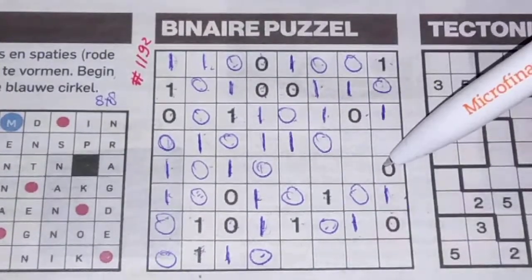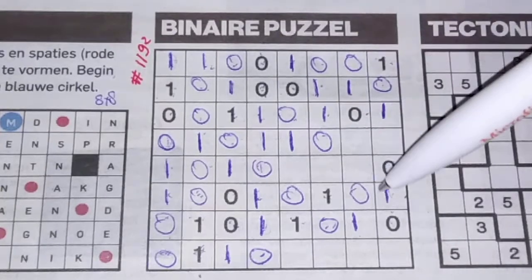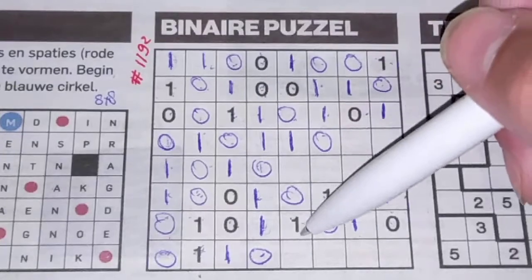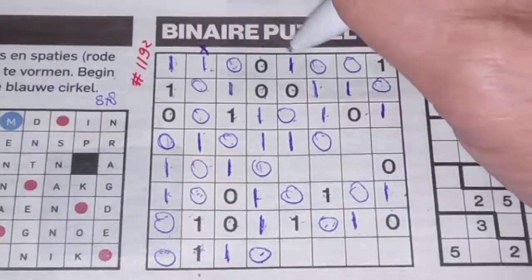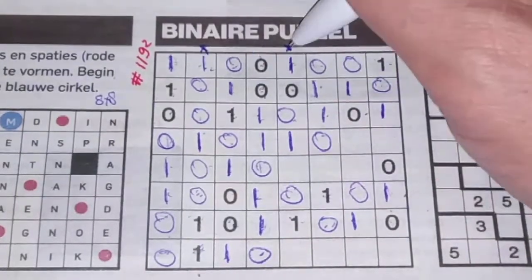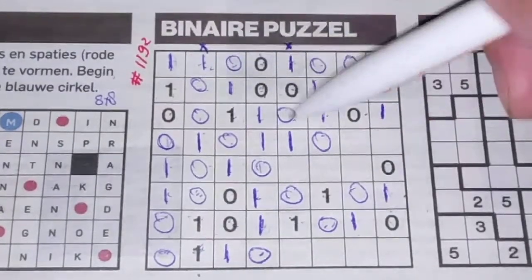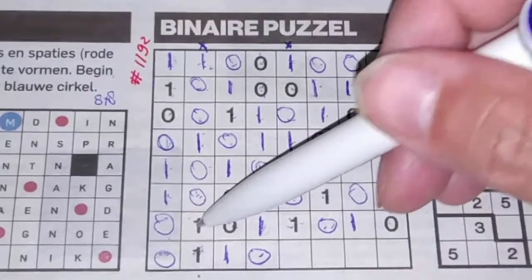Three O's. No. Let me see. This column, the second column, and the fifth column. Let me compare: 1 1 0 0 0 0 1 1 empty box, 0 0 1 1 empty box.